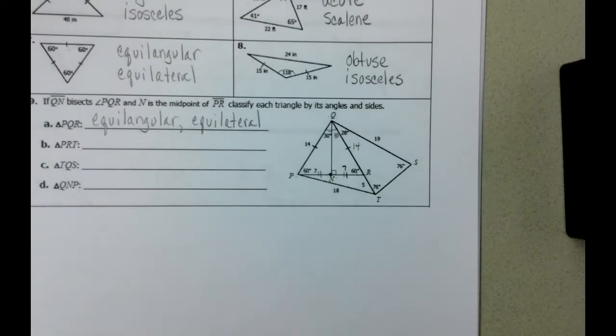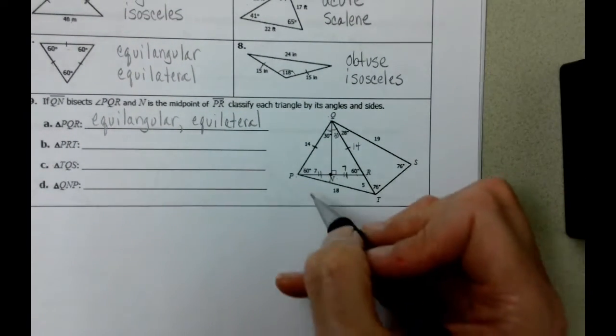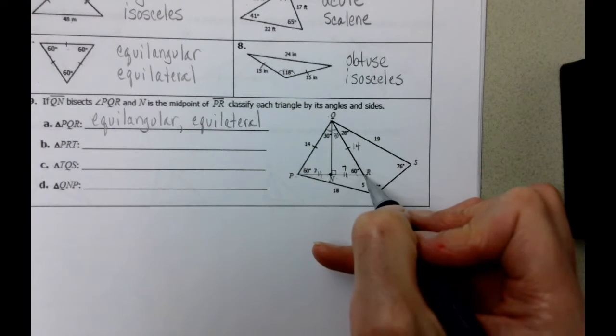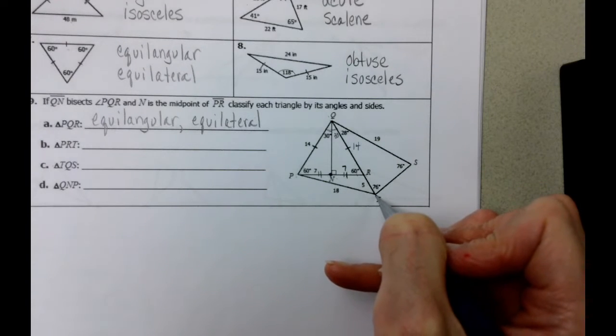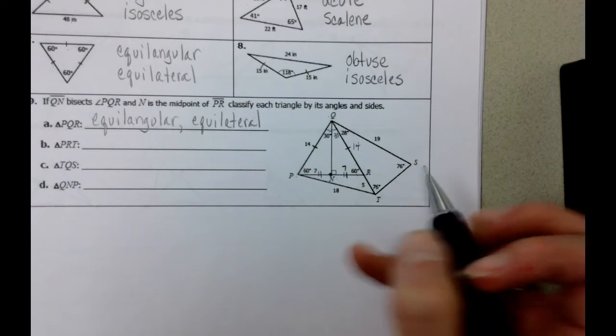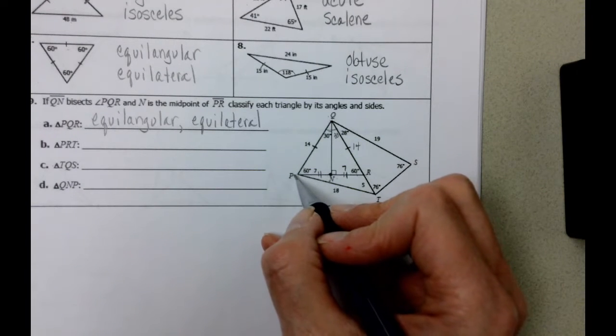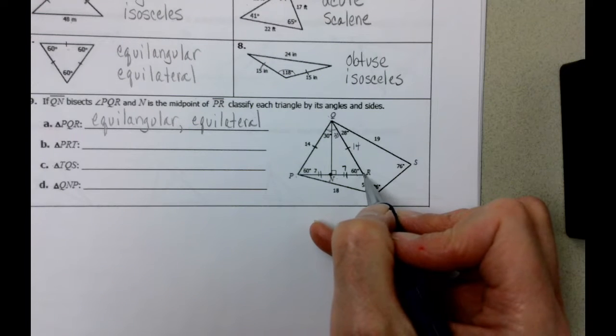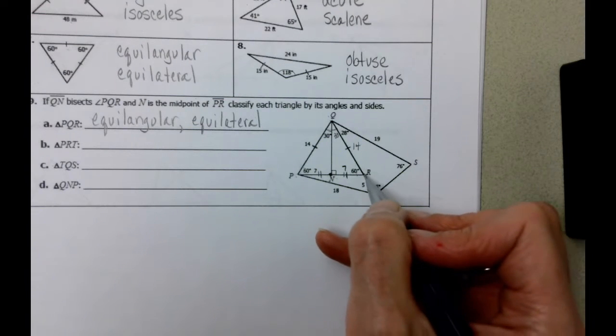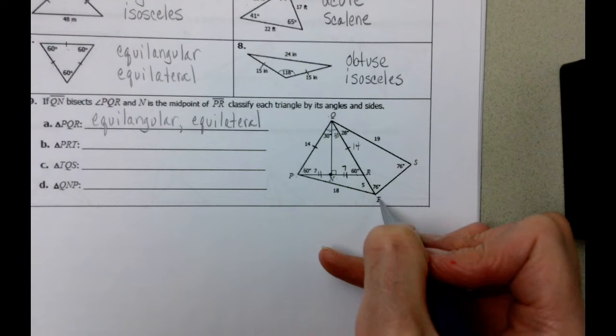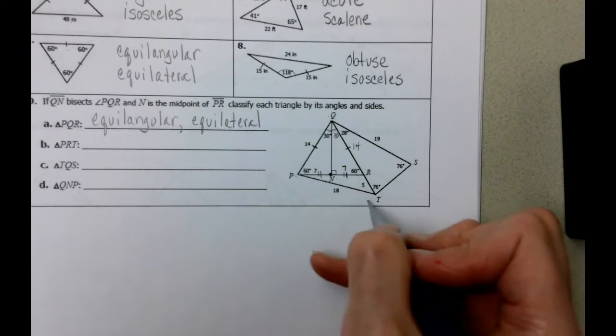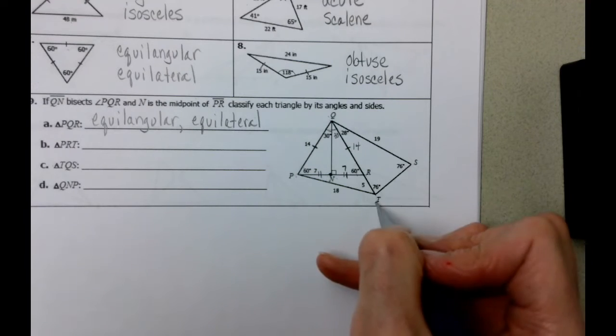Triangle PRT, well, a couple things that we know. With regards to sides, we've got 7 and 7, which is 14. We don't have a length here, and then we do have a length.